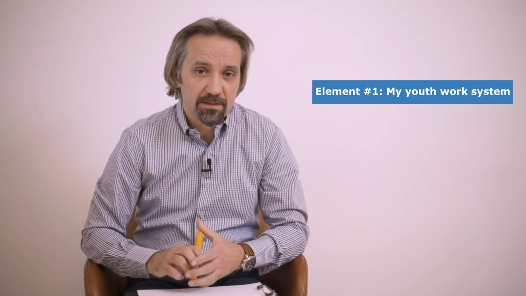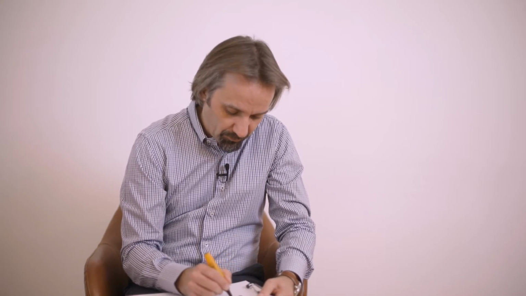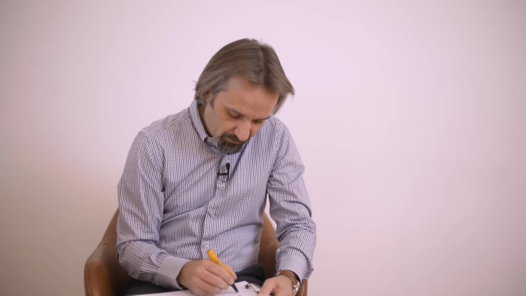In this mini constellation there are three elements. One element is a youth work system, your youth work system. So this is one element that you need to write on one sheet of paper. So, youth work system. And what is important is that you know which youth work system you are referring to.